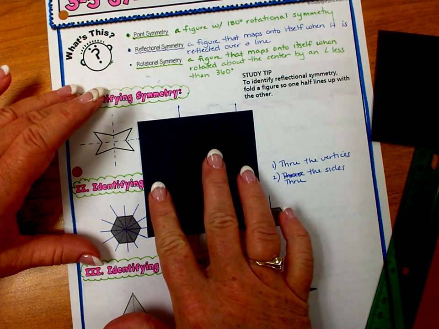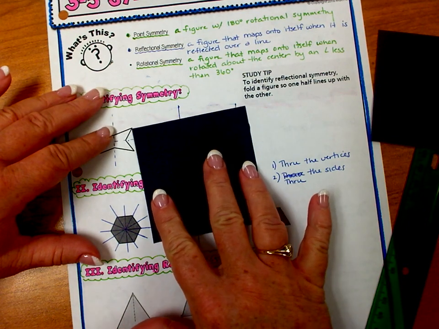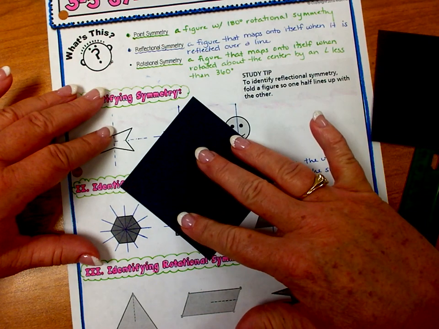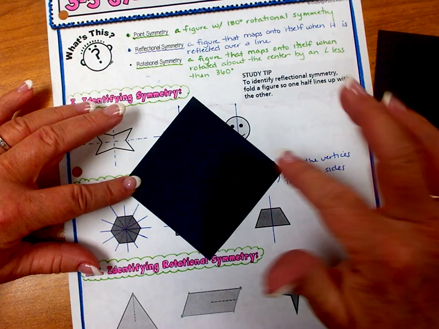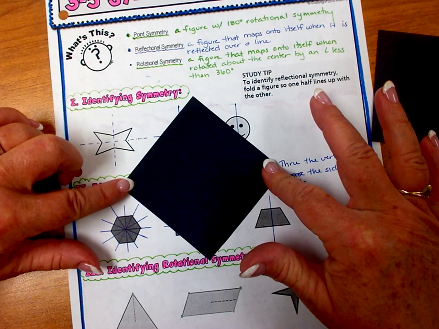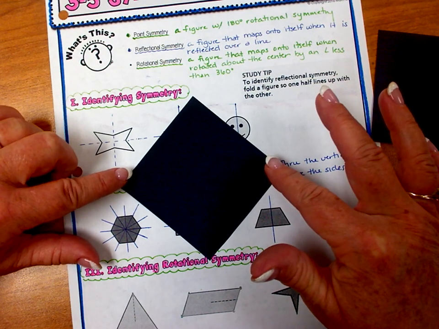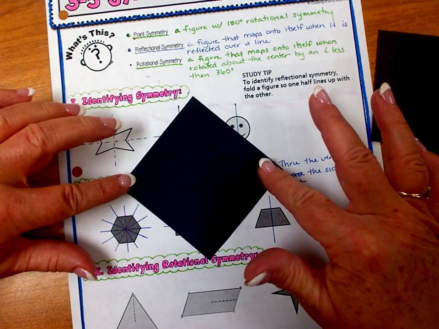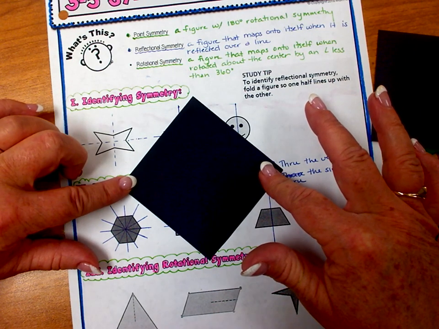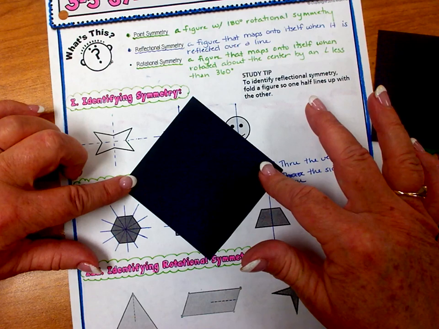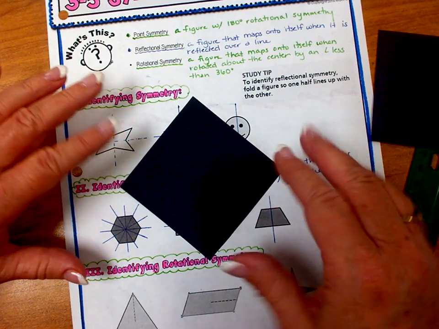Now, what if I only went halfway? So instead of 90, I go 45 degrees. Okay, now I don't have a square. I still have a square, but the orientation is more like a diamond. So since the orientation is different, then I don't have rotational symmetry at 45 degrees.